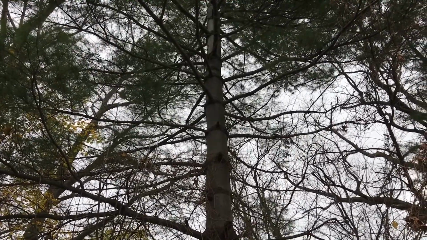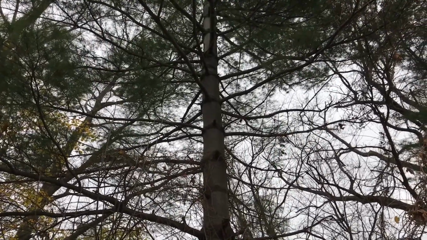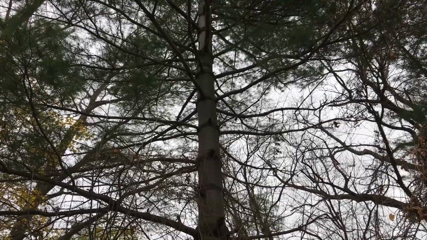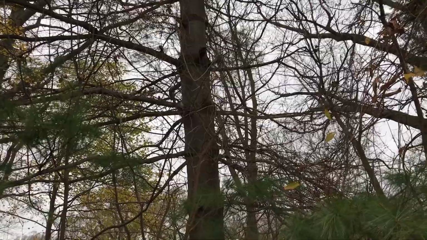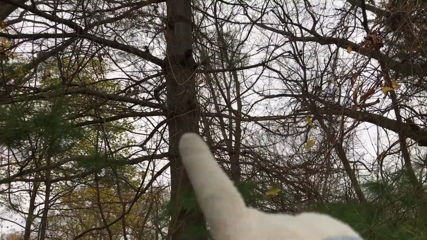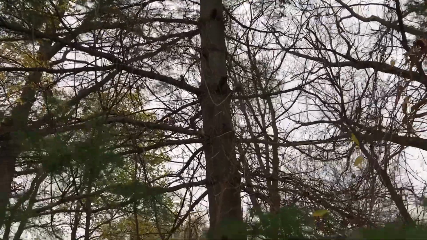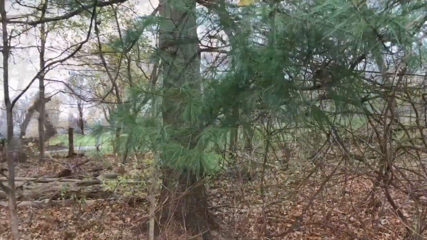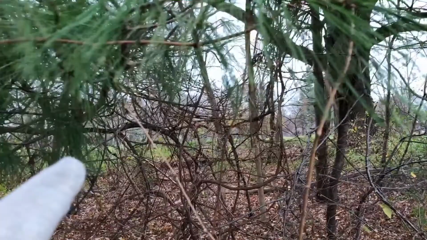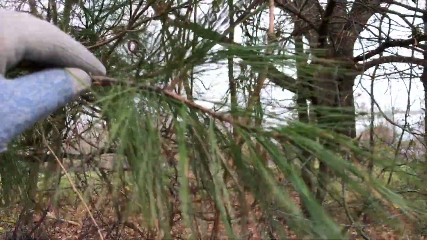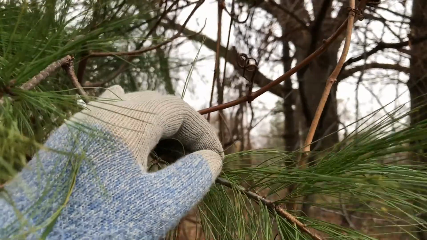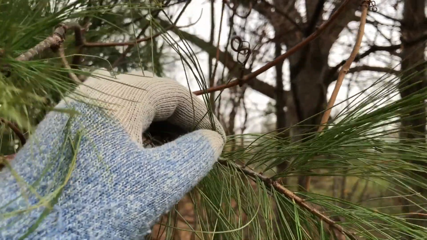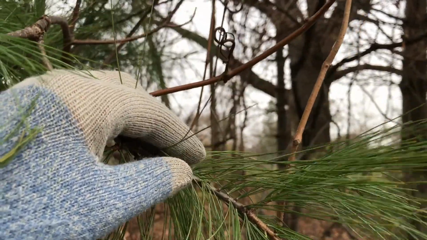The branches are arranged around the trunk, so it kind of looks like a whorl arrangement, meaning the branches wrap around the trunk all the way up and all the way down. Another way to identify a white pine is by the bundles of needles. White pines have bundles of 5 needles.